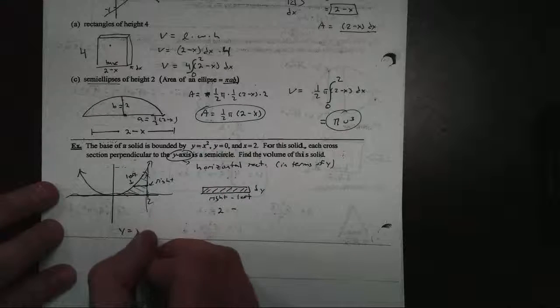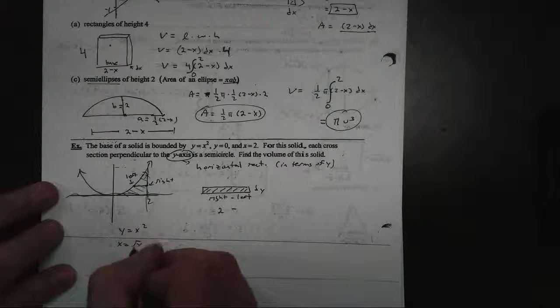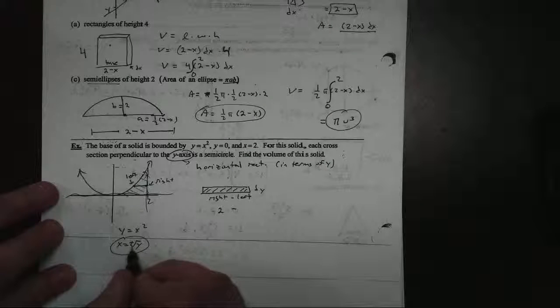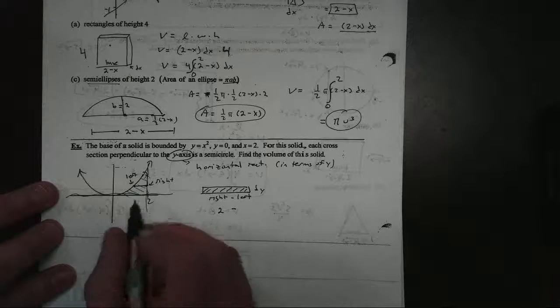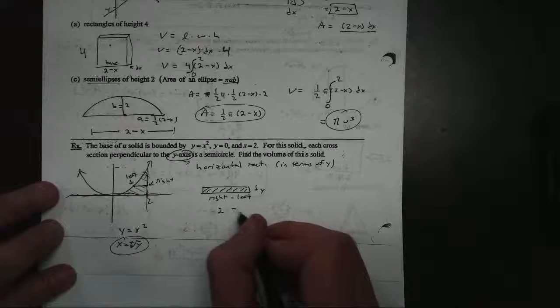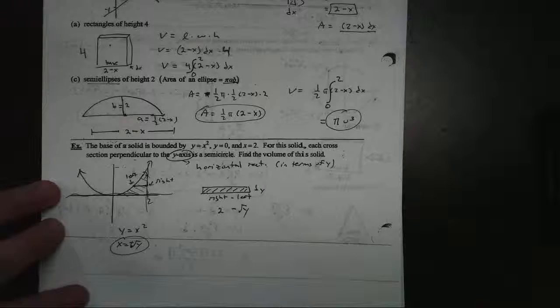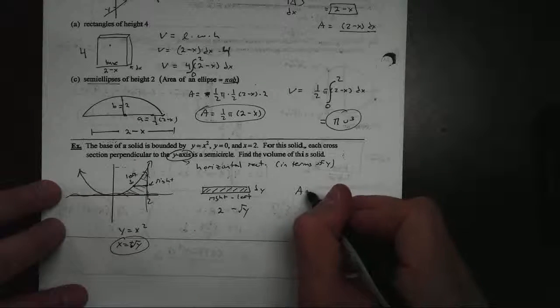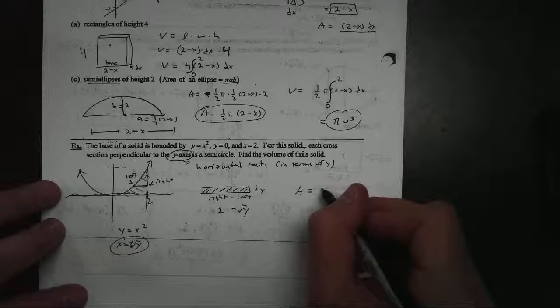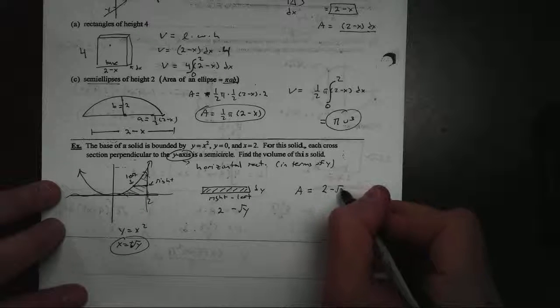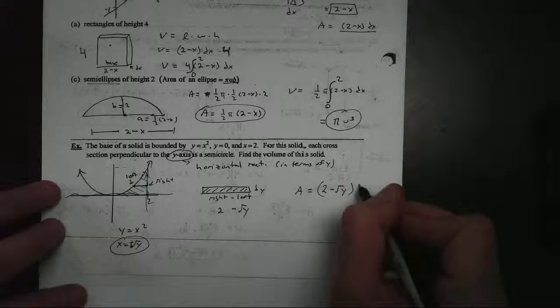It's going to be 2 minus the parabola, but we got to be in terms of y, so we have to solve. Y equals x squared, x equals square root of y. Remember, it's really plus or minus, but we don't want the minus because we don't want the positive part. So 2 minus the square root of y, and that's how I get my area. So to get my area, I'm going to take this 2 minus the square root of y and multiply that by dy.